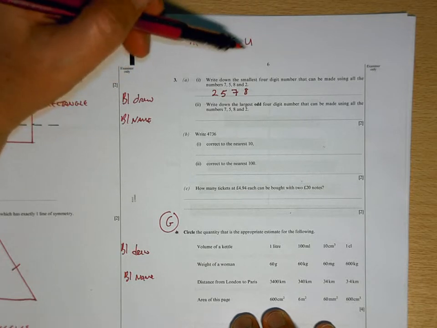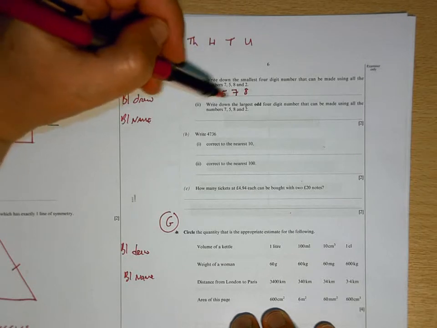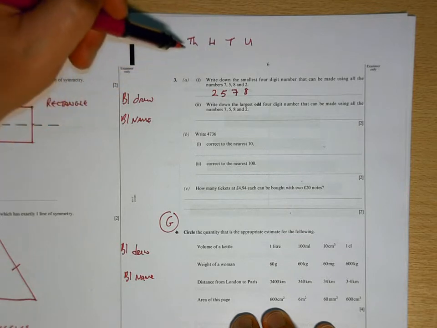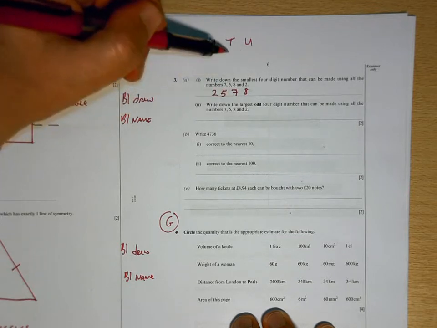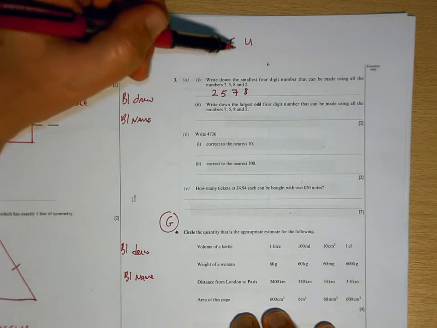So you'd want to put either the 5 or the 7 in there, and because you want it to be the largest number, you'd put the 5 in there so that the 7 is going to have a bigger value because it's either in the hundreds or the tens.